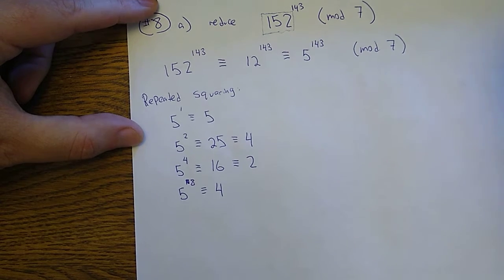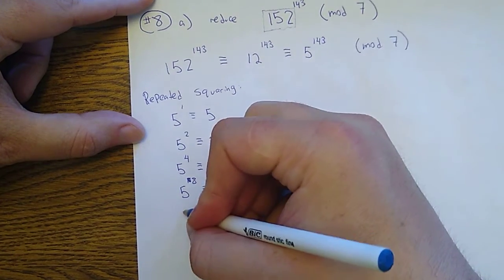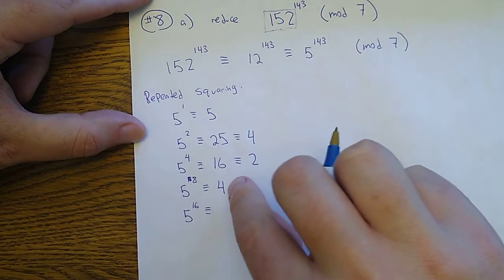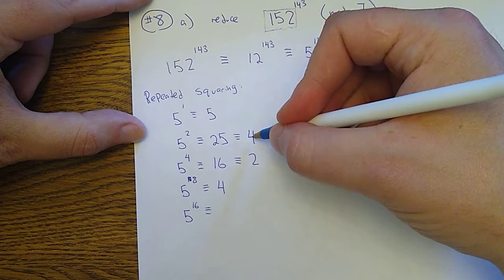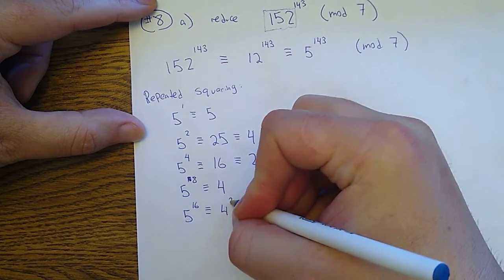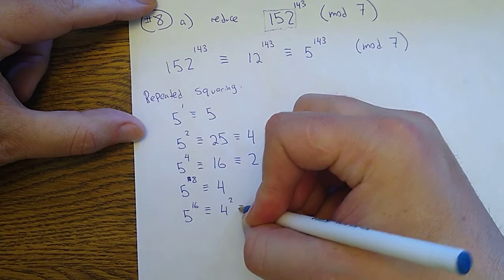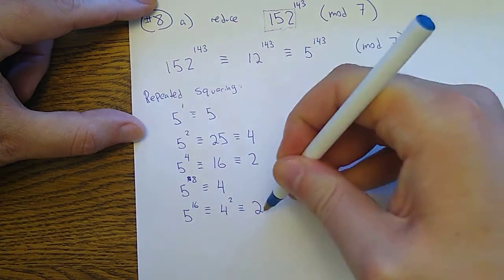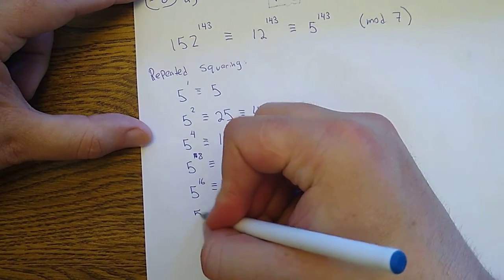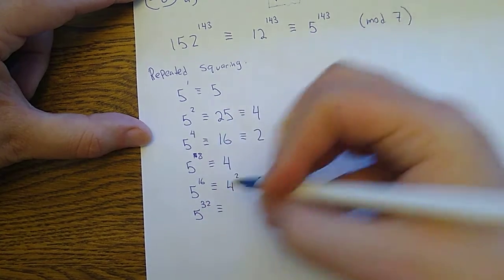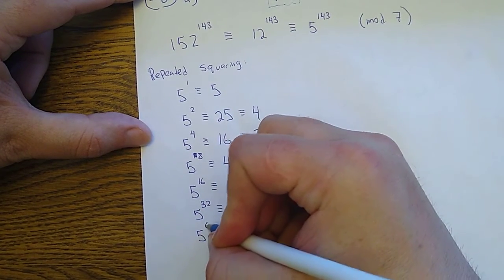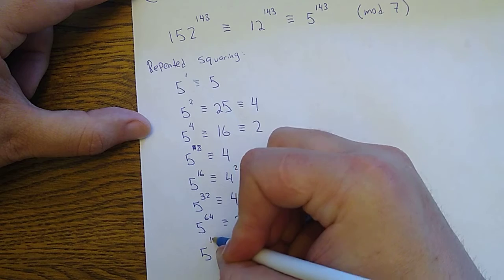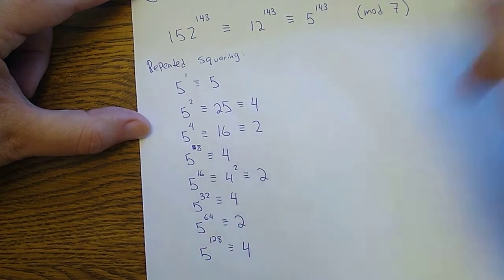And now it looks like I see a pattern, because if I square that, I'm going to get 5 to the 16th. But I already had a 4. When I squared that, I get just 16 again. And I know that 16 is the same as 2. So basically this goes 4, 2, 4, 2 from here on out. So 5 to the 32 would be the same as 4. 5 to the 64 would be the same as 2. 5 to the 128 would be the same as 4 again.